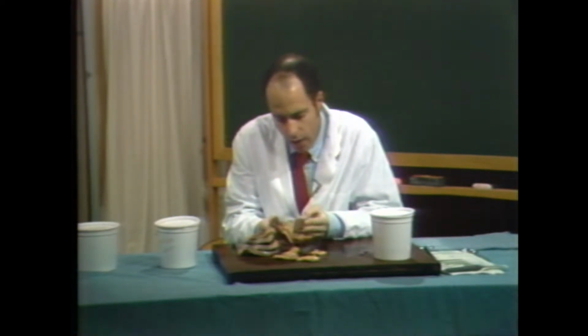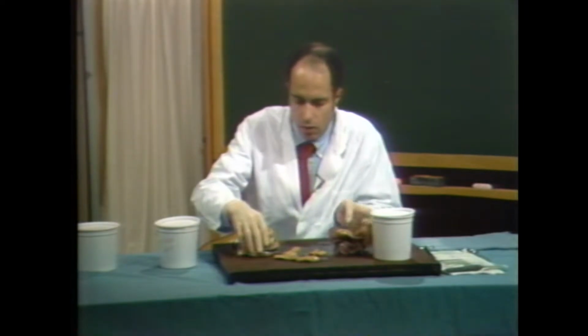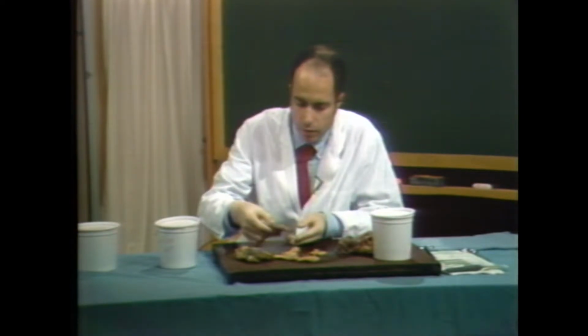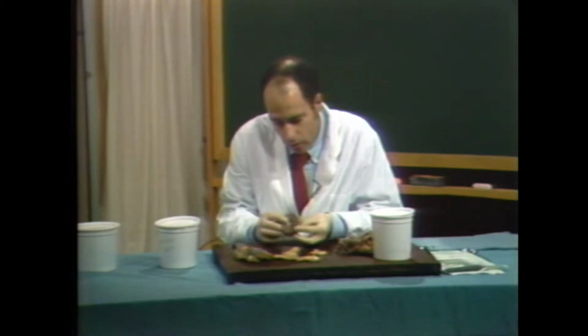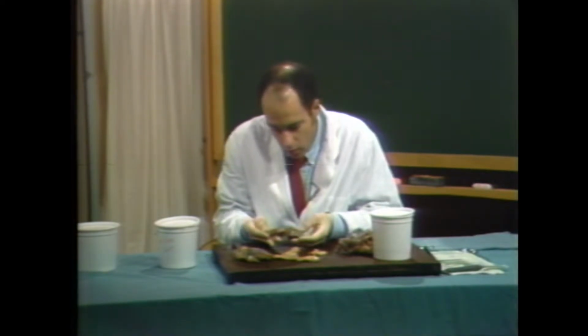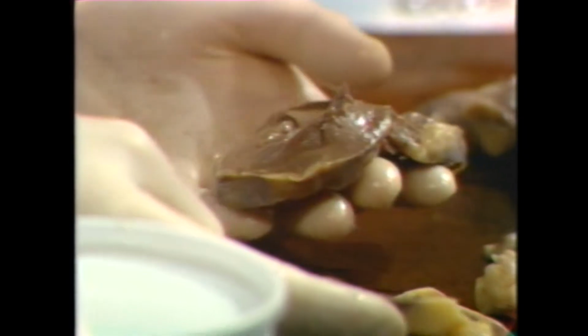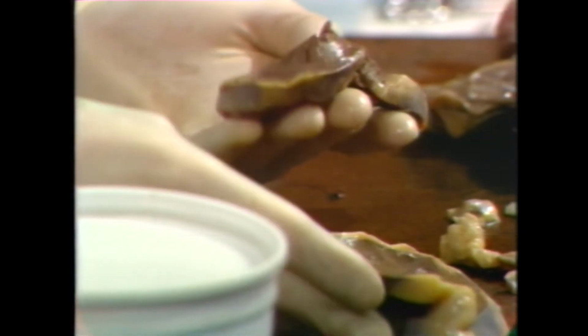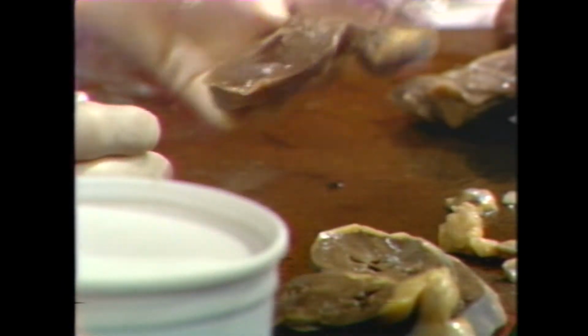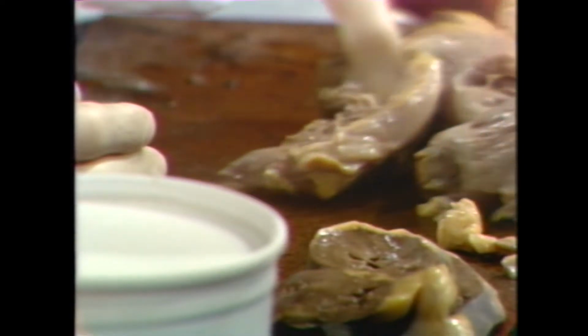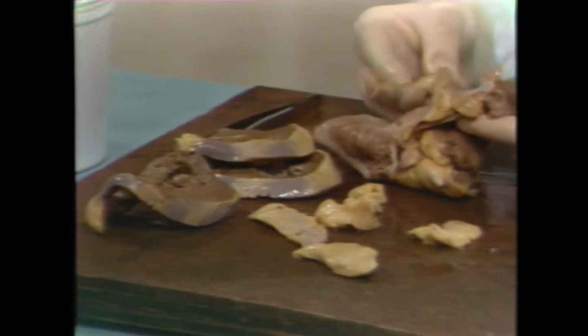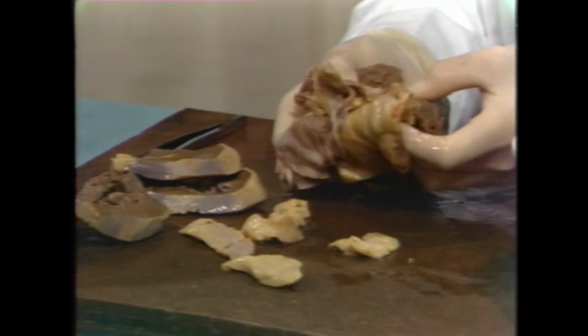The positive findings in this particular heart are 1, left ventricular hypertrophy. Number 2, there are no foci of fibrosis or necrosis. In other words, obviously there's no scarring, and there is no obvious dead muscle. The 4 cardiac valves to me appear normal. There's really not much to see from this viewpoint.